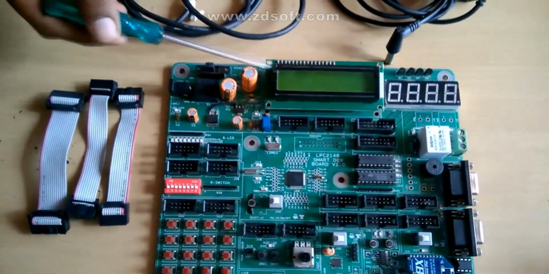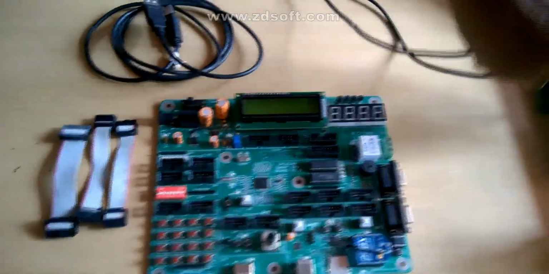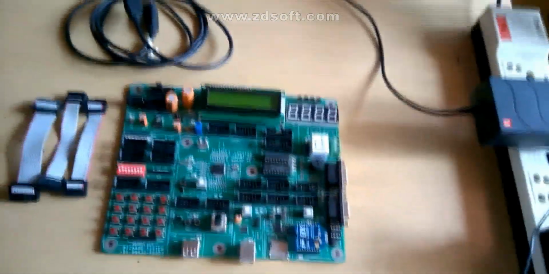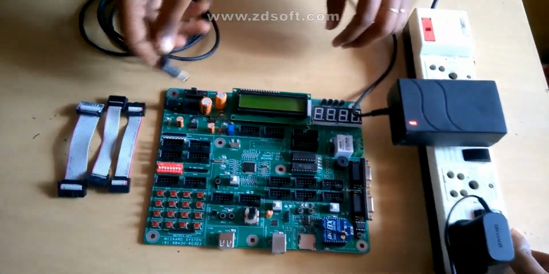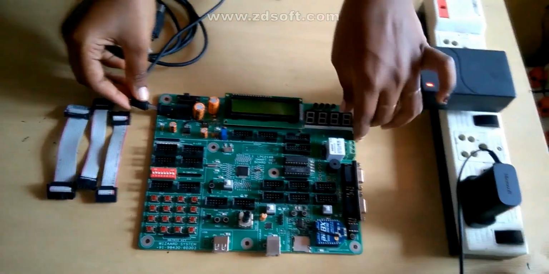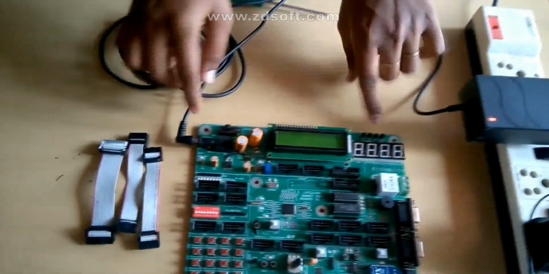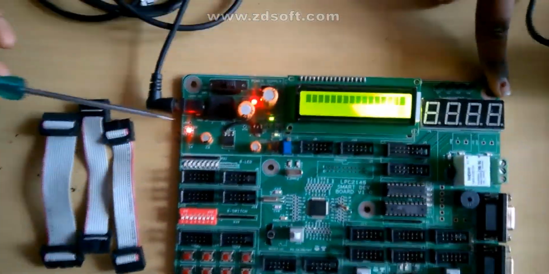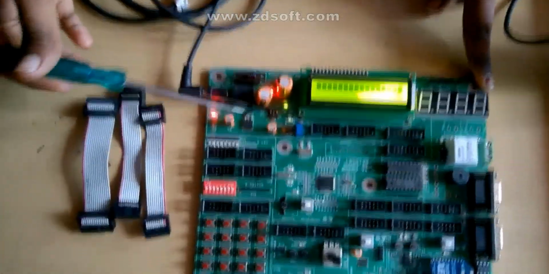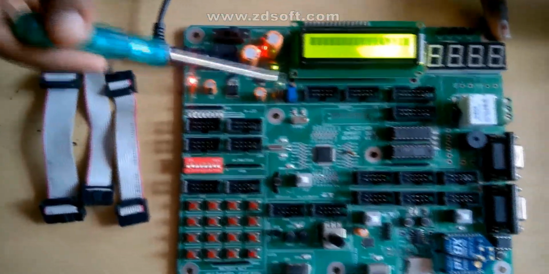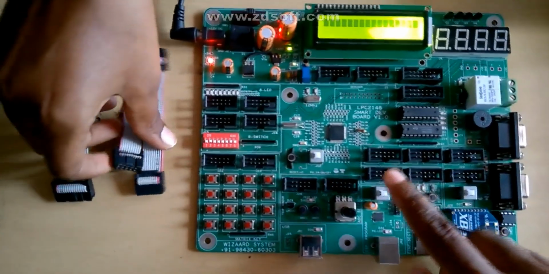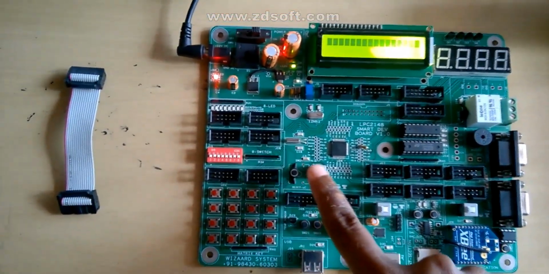This is the development board. I just need to plug in my development board. See the connection clearly. Now I switch on my development board. See, three LEDs are glowing, and the LCD is also glowing. Then only we are going to move to the further steps.